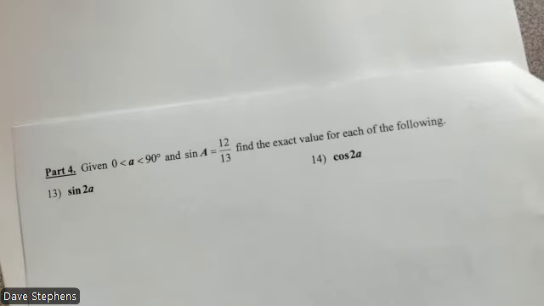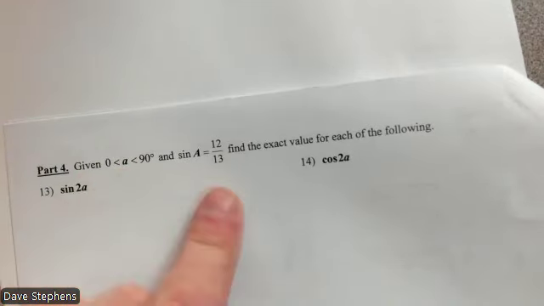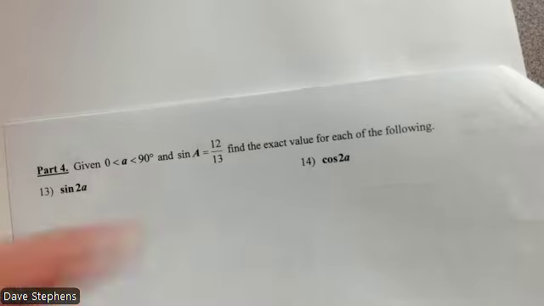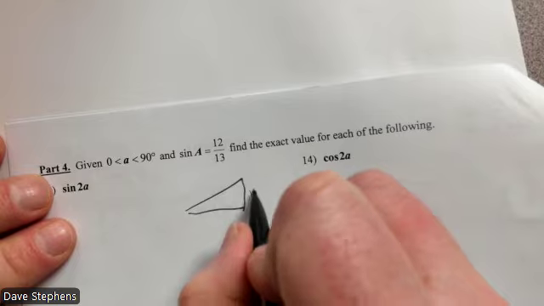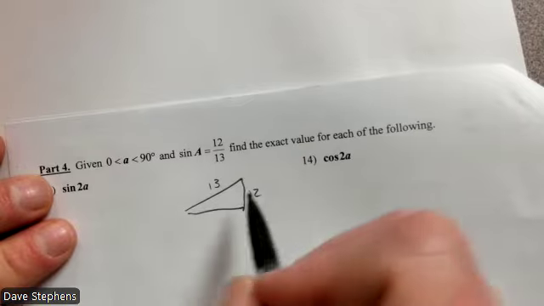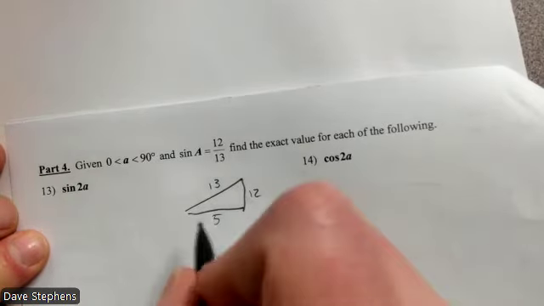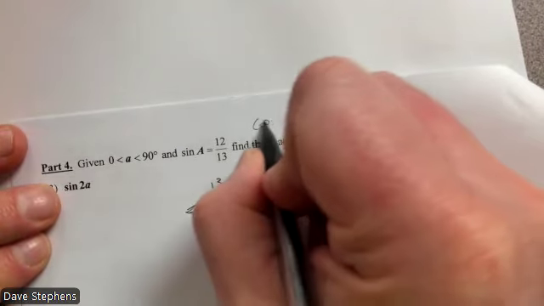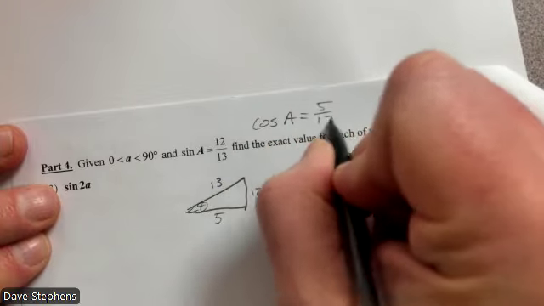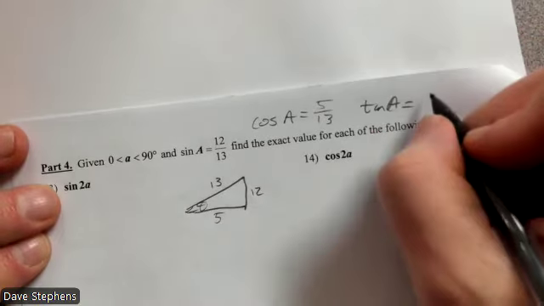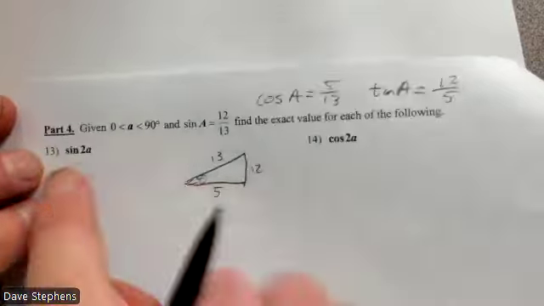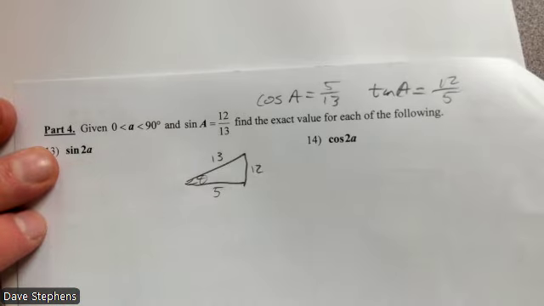All right, here we go. Given that A is in the first quadrant, the sine of A is 12 over 13. So A is in the first quadrant, and the sine would be 12 over 13. And if I do my Pythagorean, I get that 5 right there. All right, so that means that, there's my theta, the cosine of A must be 5 over 13, and tangent of A is 12 over 5. So now we can go find the sine of 2A.